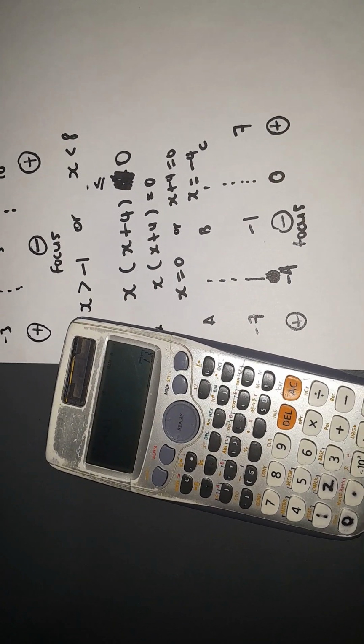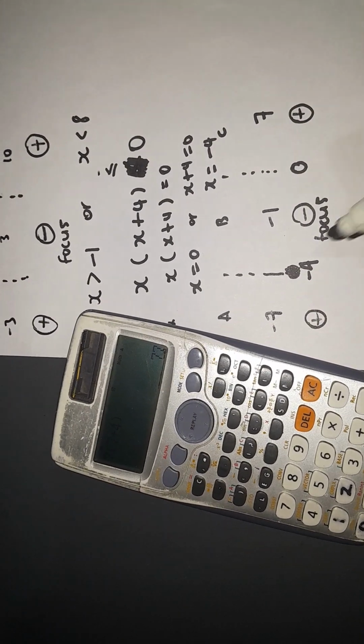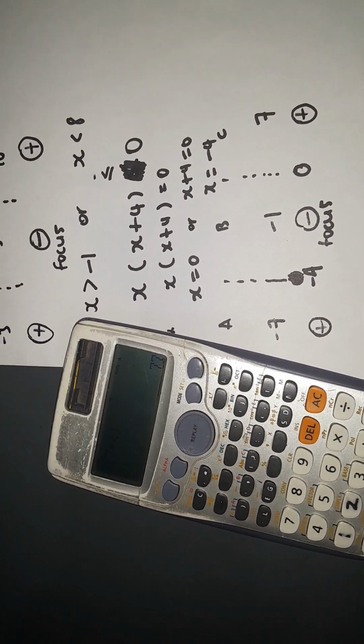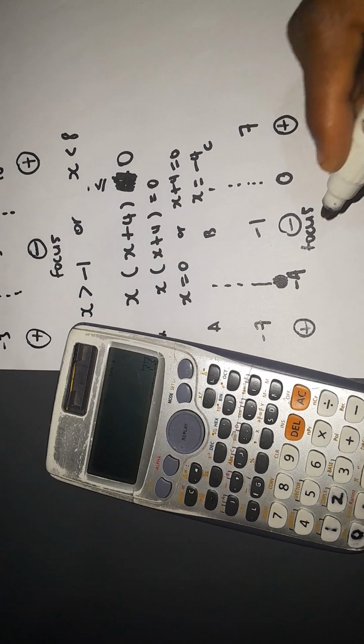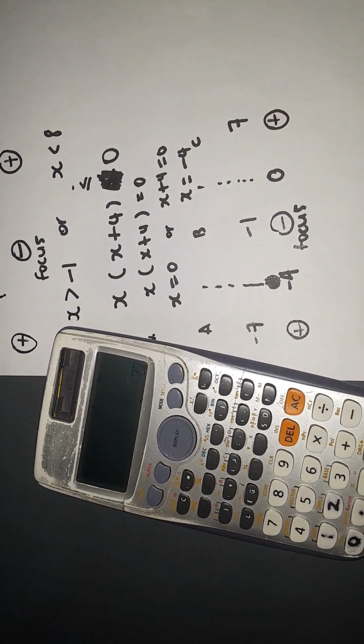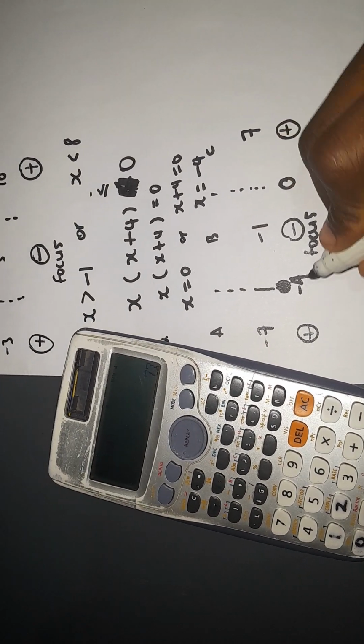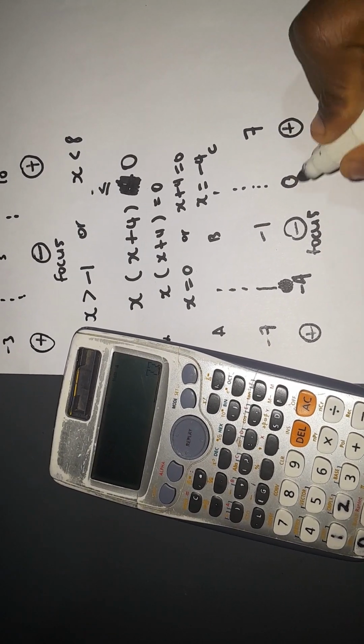So now we know that the values or the factors must be in between -4 and 0.